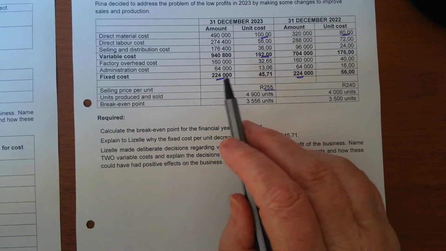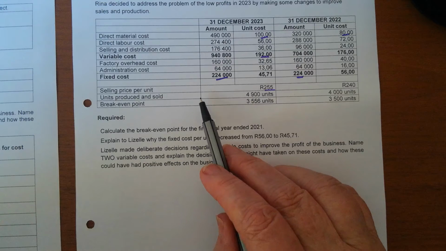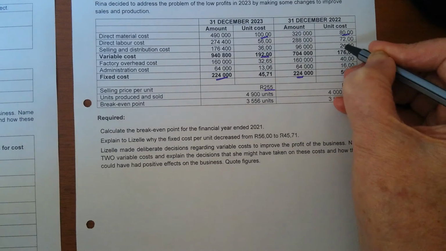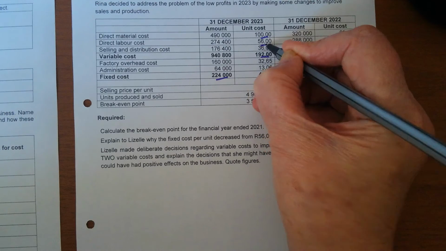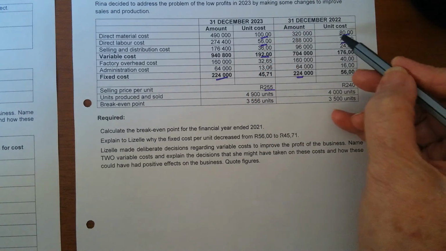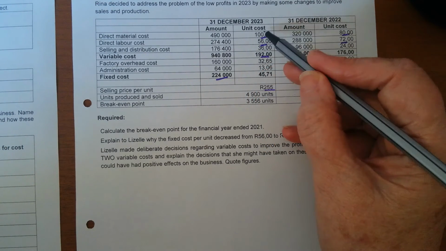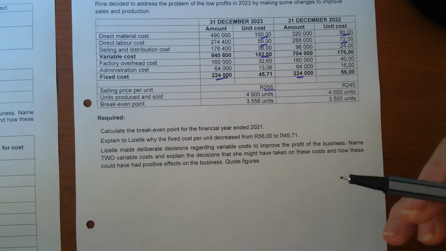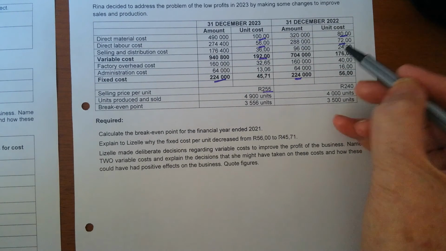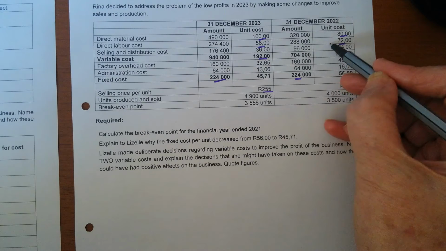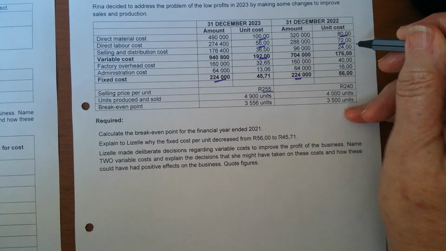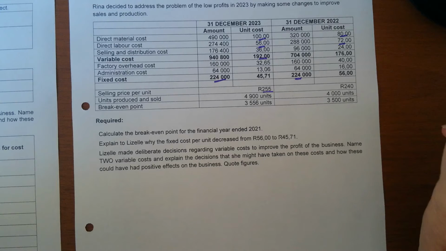Okay. If we look at the direct labor costs, it was 72 Rand and it decreased to 56 Rand. So she decided, because she's paying 20 Rand more for the material, buying better quality, somewhere she has to decrease expenses, and she decreased it on the direct labor costs. Now, what can you do to decrease your direct labor costs?